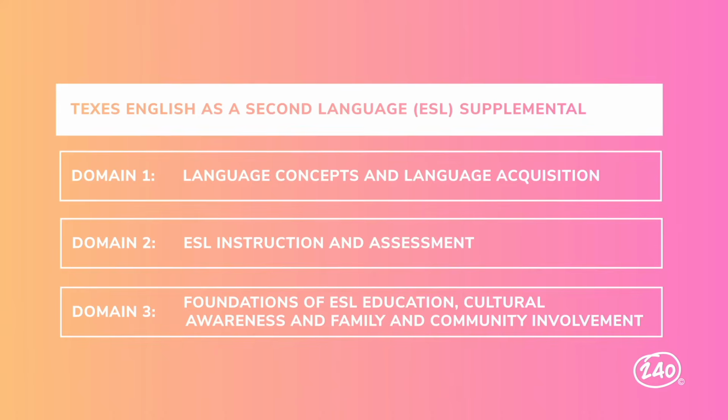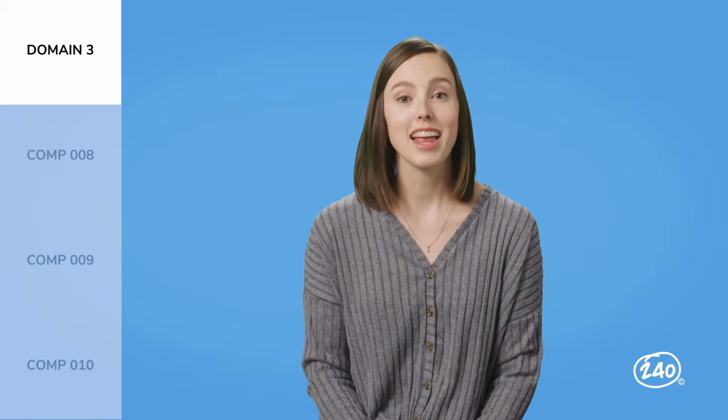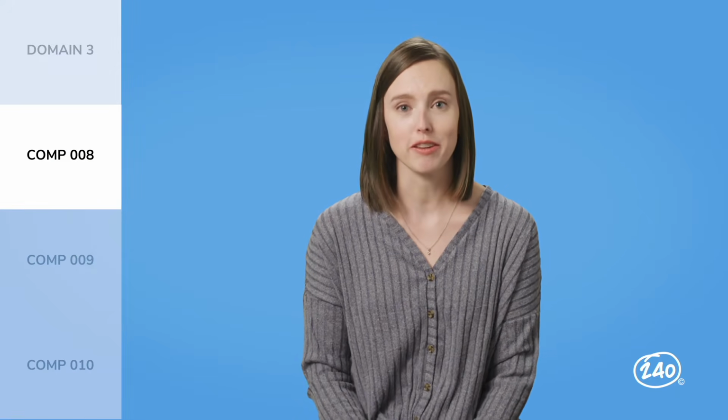Now let's get into Domain 3. You remember, the long one with the funny name? Yes, I'm talking about Foundations of ESL Education, Cultural Awareness, and Family and Community Involvement. It's helpful to know that each part of this name translates to the 3 competencies covered in this domain. Let's talk about the foundational competency first.